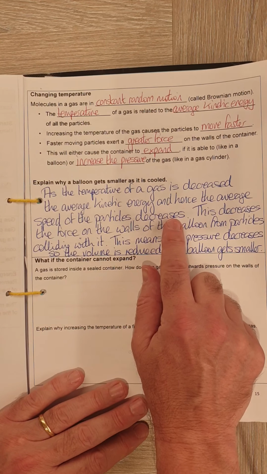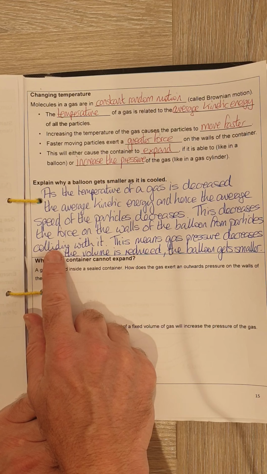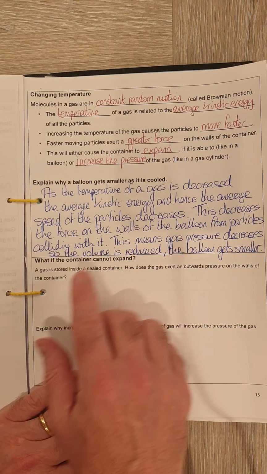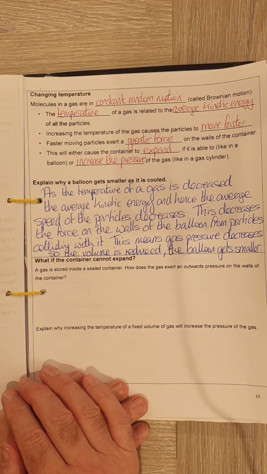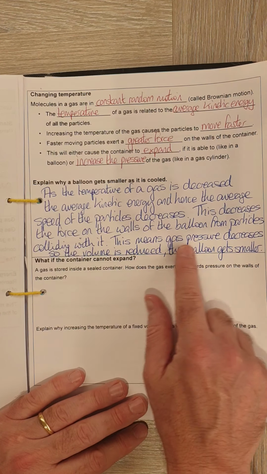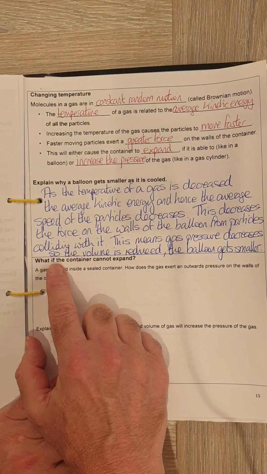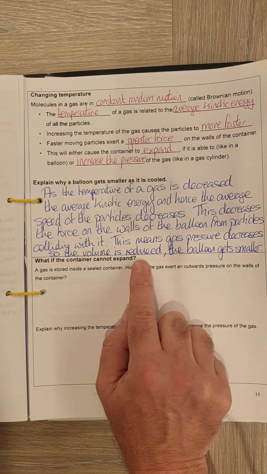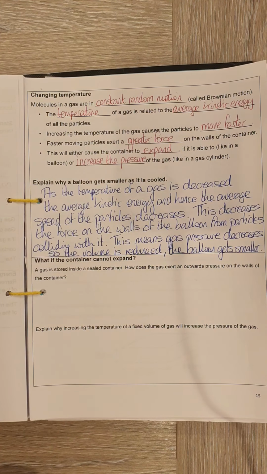Since the average speed is decreased, this will decrease the force on the walls of the balloon coming from those collisions of the particles with the walls. Since the force is reduced, this means the gas pressure is decreased and hence the volume will decrease. The balloon will get smaller.